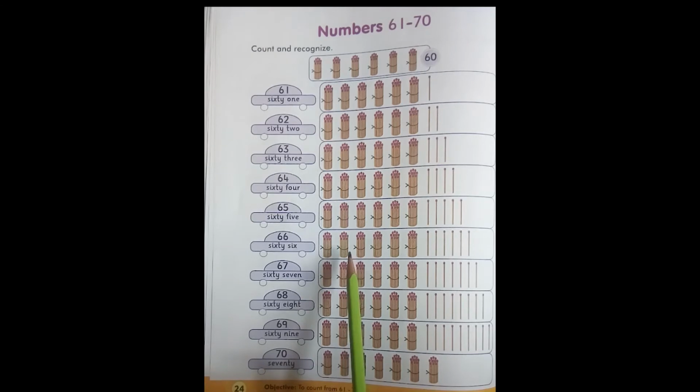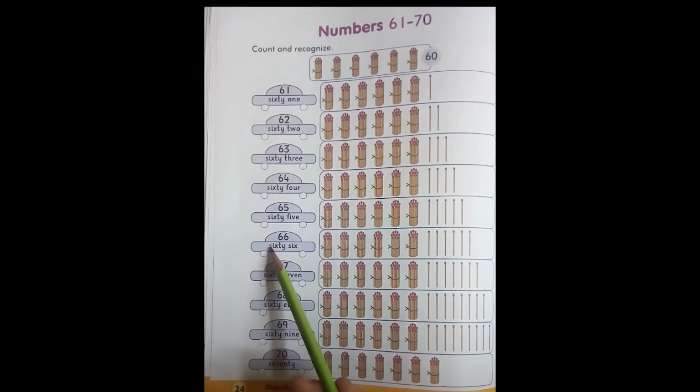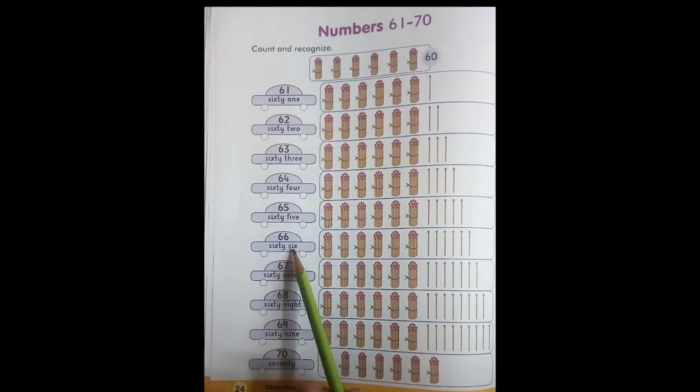These are 6 bundles of 10, which make 60, and 6 matchsticks. So this is 66. S-I-X-T-Y 60. S-I-X 6. 66.